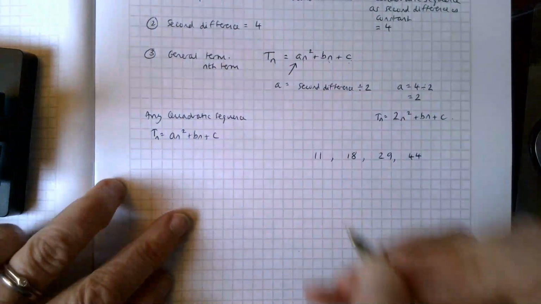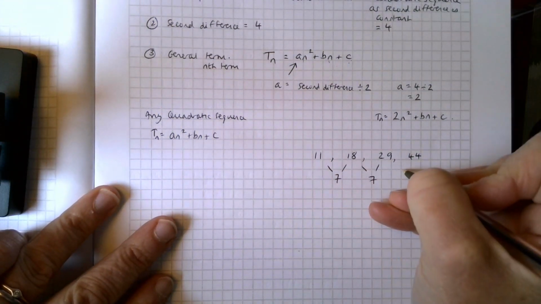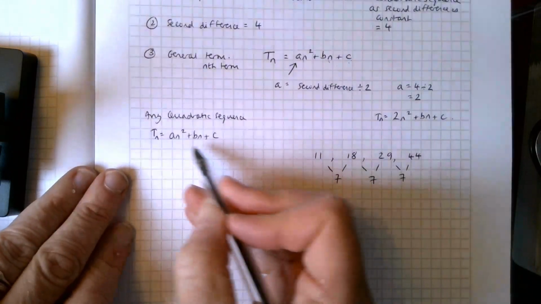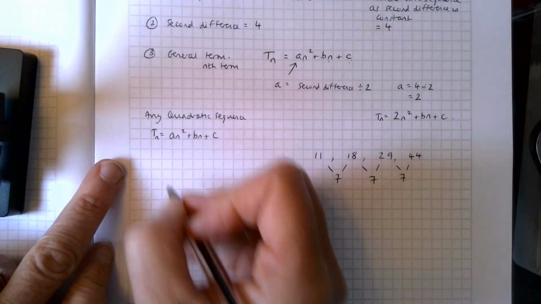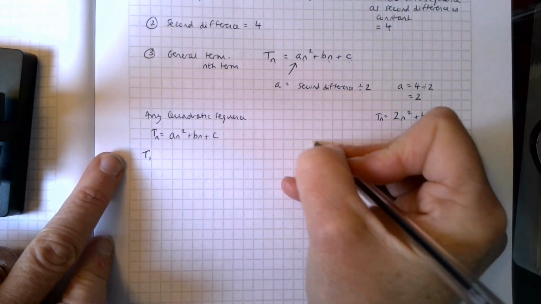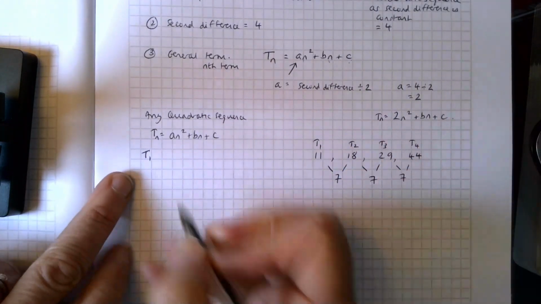Okay, and we've already seen that in our specific quadratic sequence, the first difference is 7. So let's see, in this general quadratic sequence, what would the first difference be? That would mean we'd need to find T1. Remember, that's T1, that's T2, and that's T3 and T4. So let's find out what T1 would be.